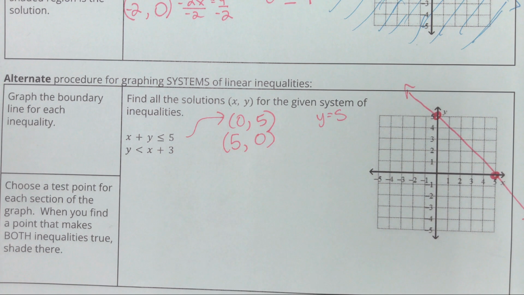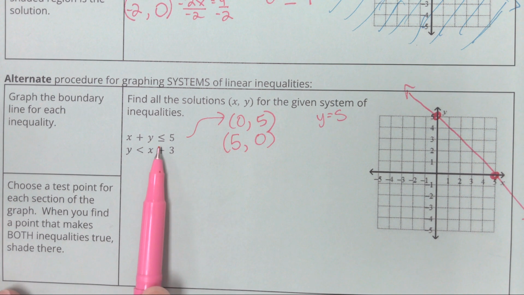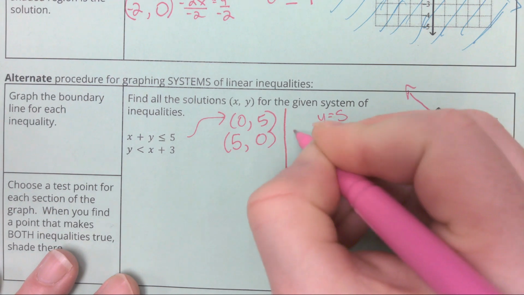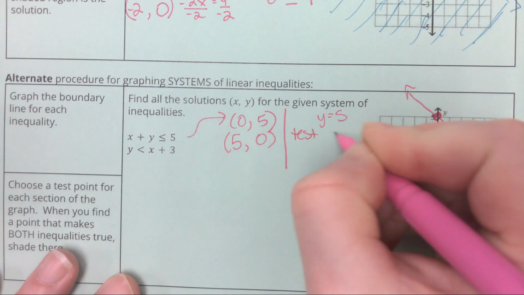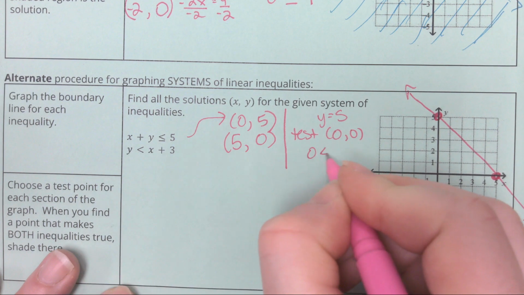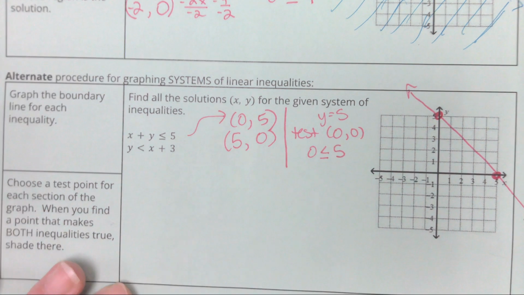I believe I'm going to shade below the line because I see this less than or equal to 5, but I'm going to test the point 0, 0, and I check. Is 0 plus 0 less than or equal to 5?